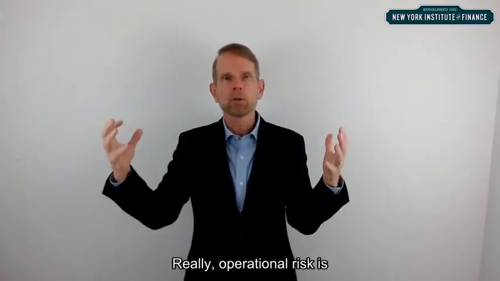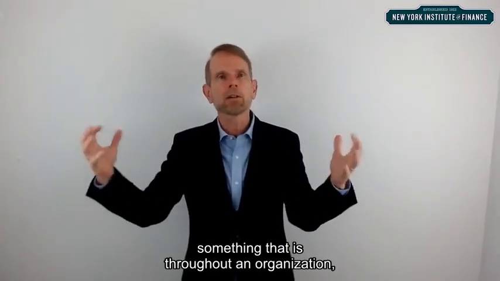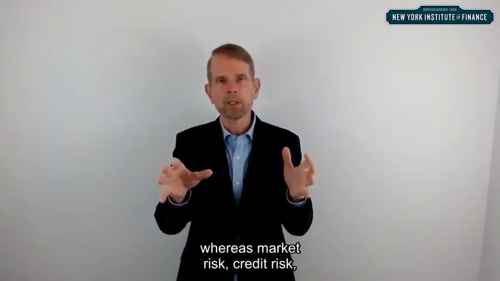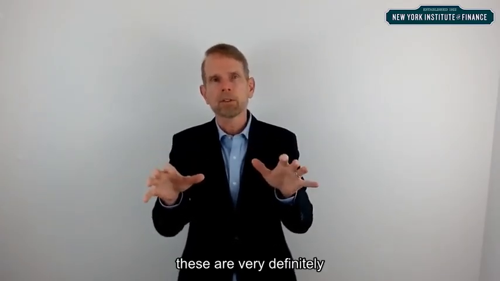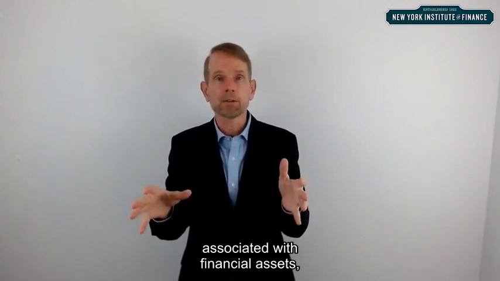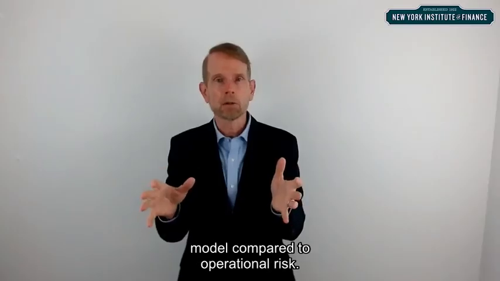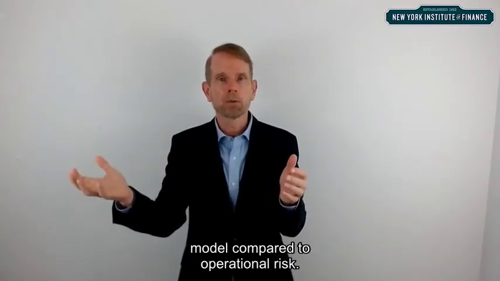Really, operational risk is something that is throughout an organization, whereas market risk and credit risk are very definitely associated with financial assets, and they're actually relatively easy to model compared to operational risk.